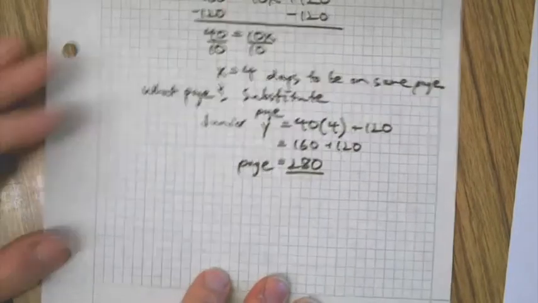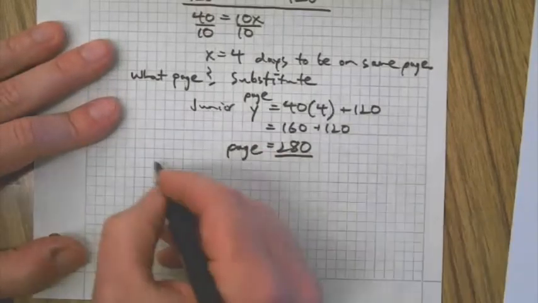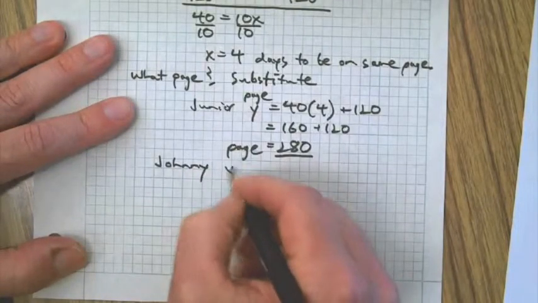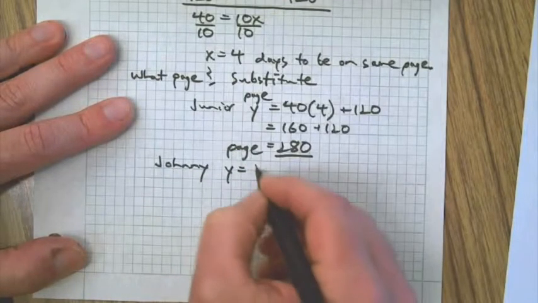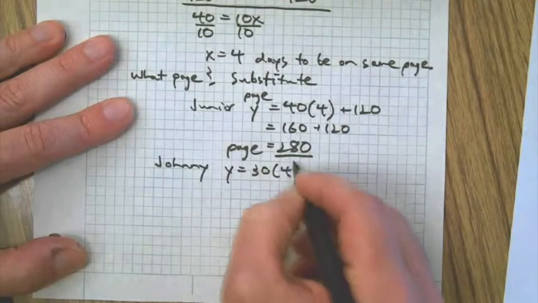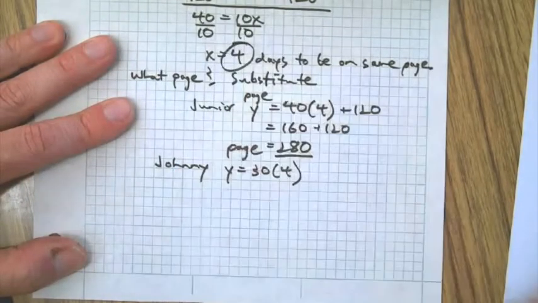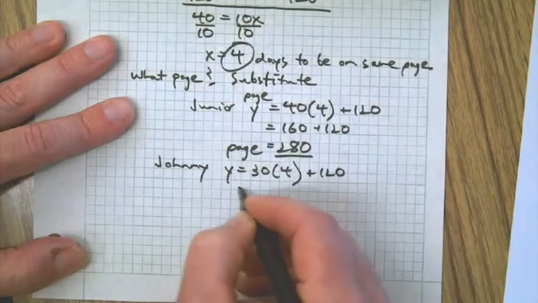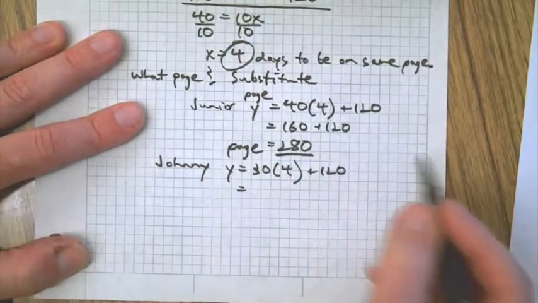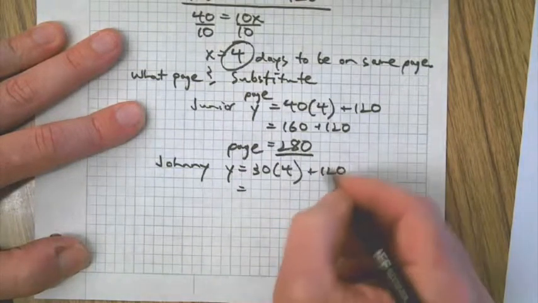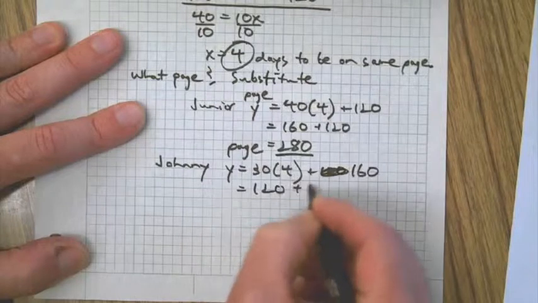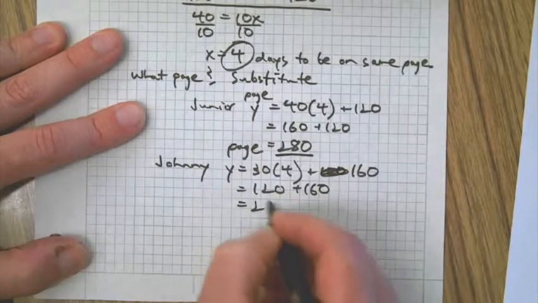Sorry, I went off the screen there. Let's go to Johnny. Just to prove to you that it doesn't matter which equation you use, Johnny reads 30 pages each day. We got the 4 from up here, remember. Oh, he was on page 160, by the way. 120 plus 160, and as you can see, that will also equal 280.